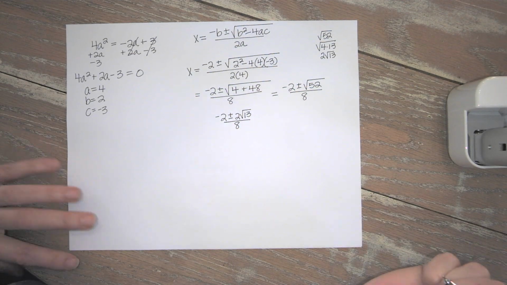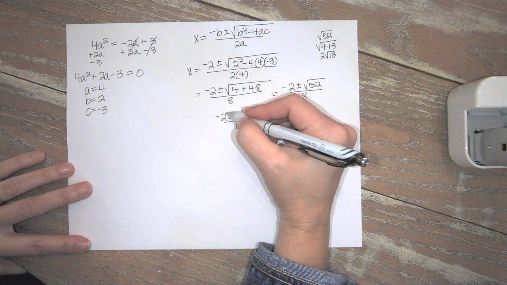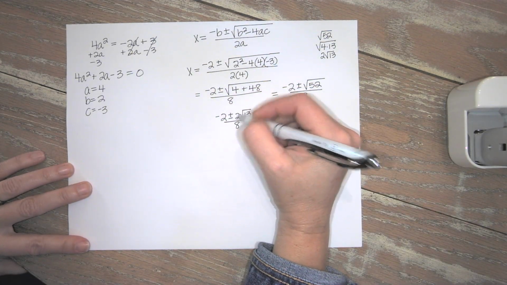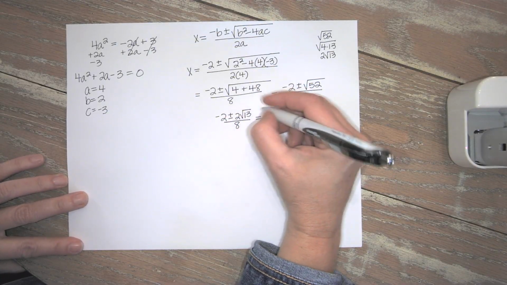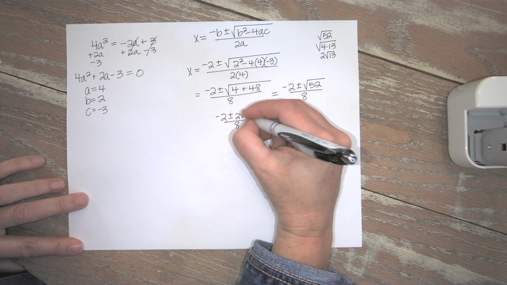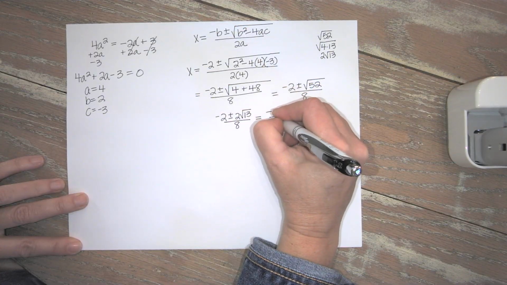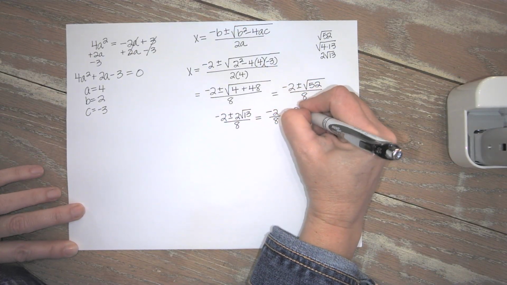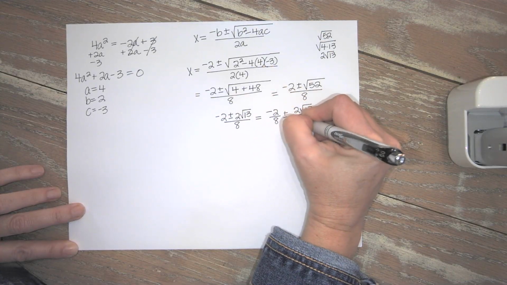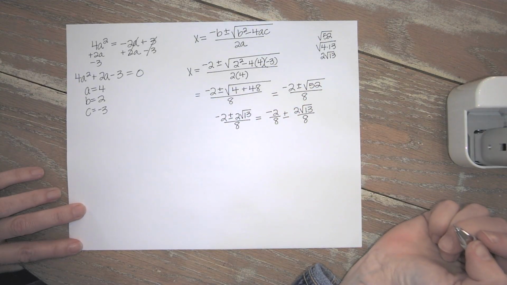And this is a good place, like I showed you before, because this does need simplifying, and it might be easier for some of us to simplify it by splitting it up. So if we put each part over 8, we can simplify each part individually, and we might be less prone to making a mistake.